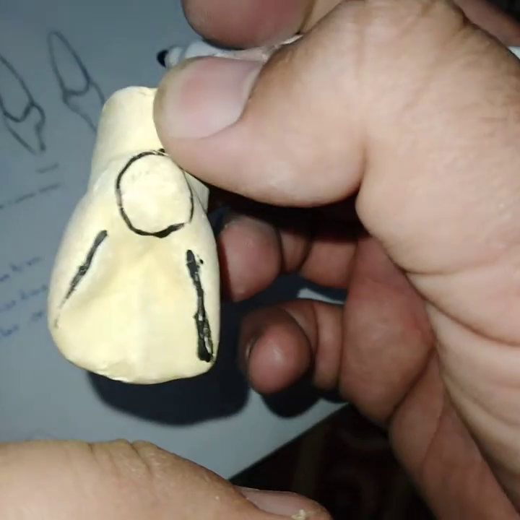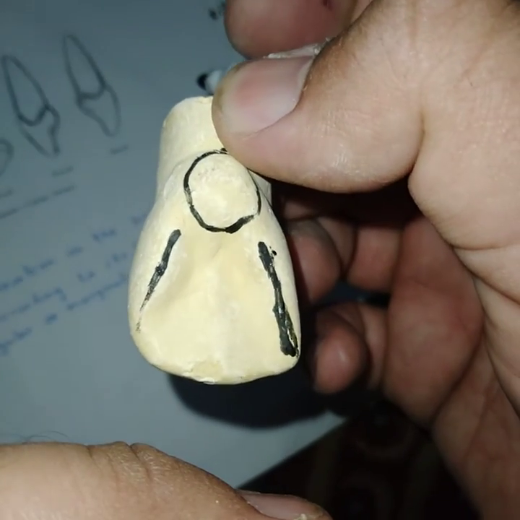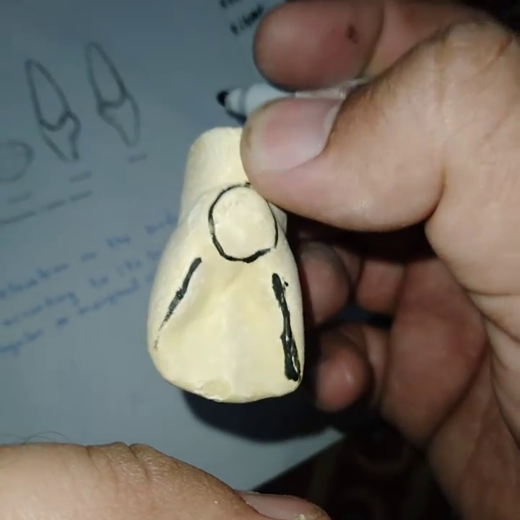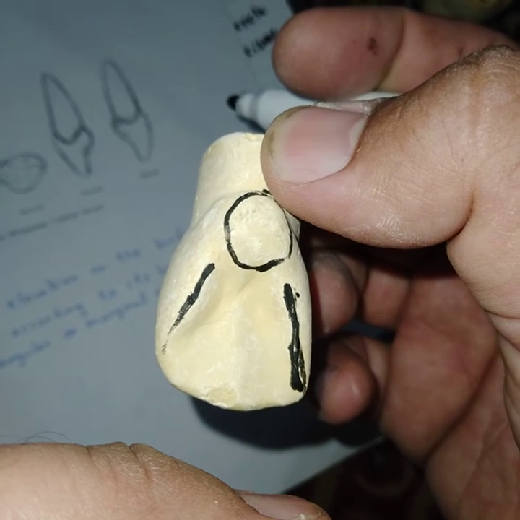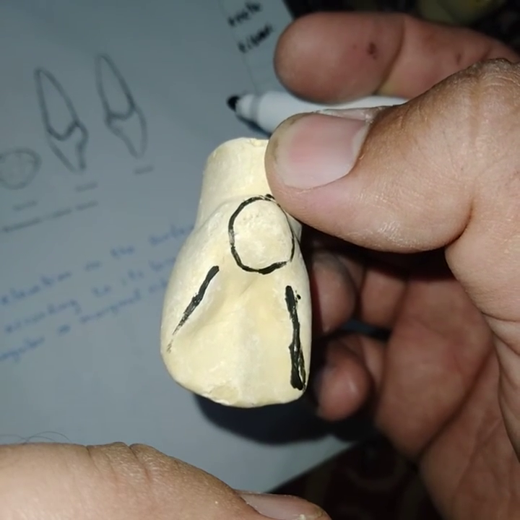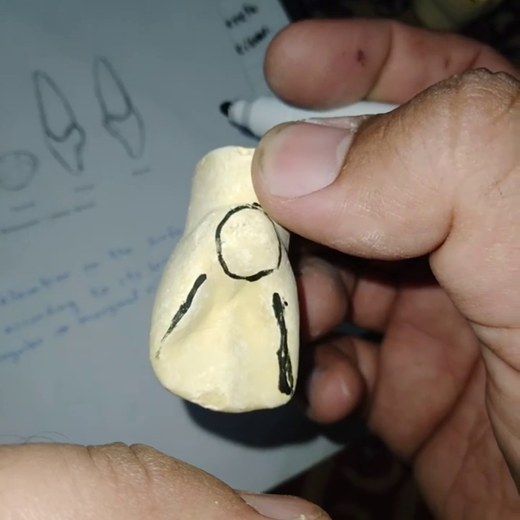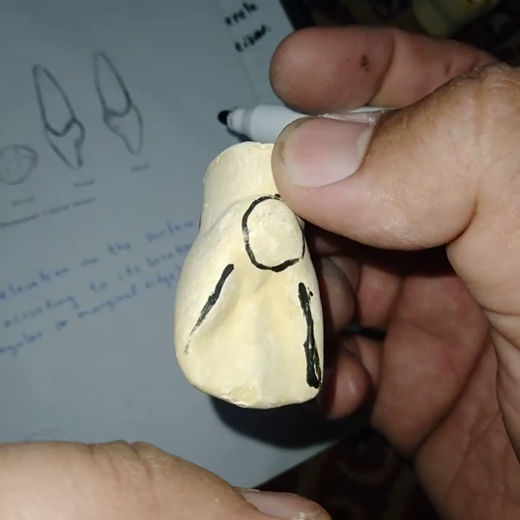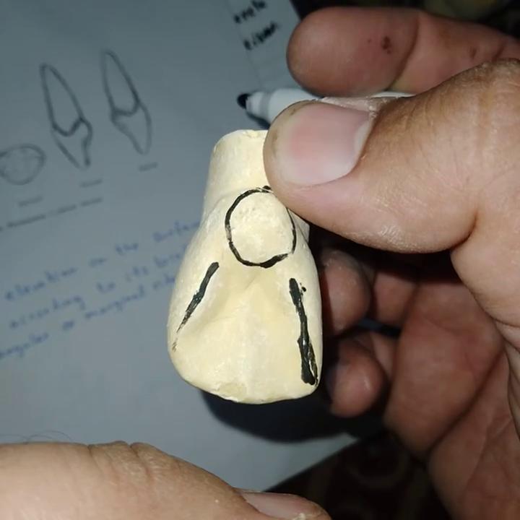So these are the marginal ridges of the anterior teeth at the lateral margins of the lingual surface.